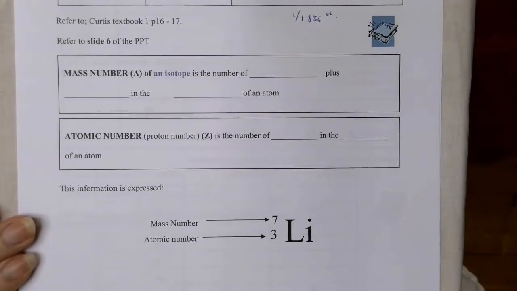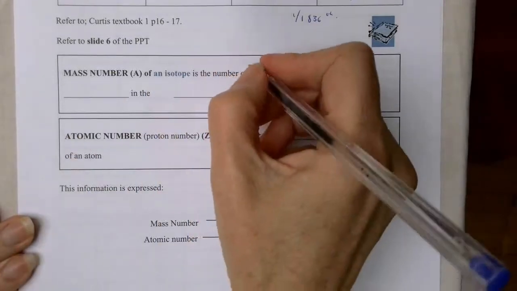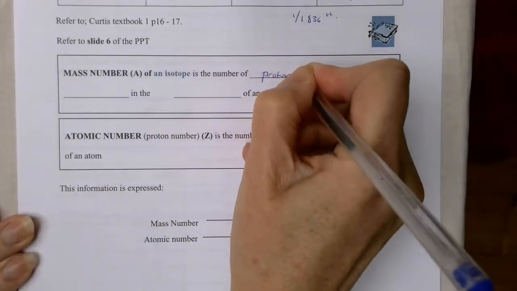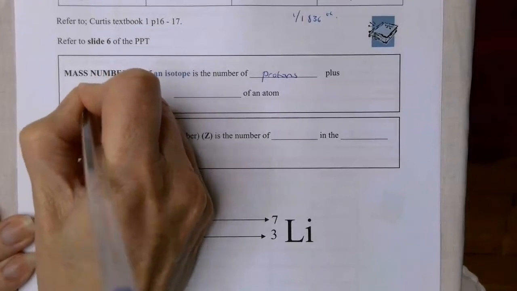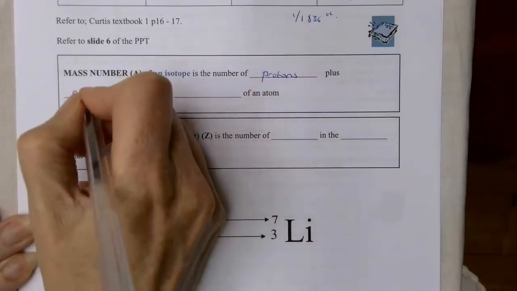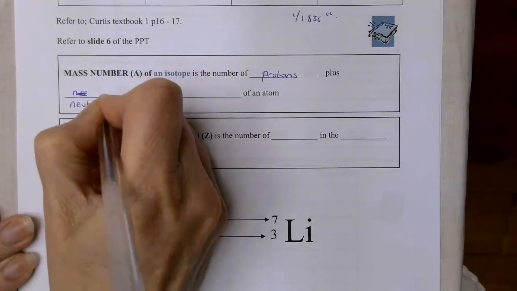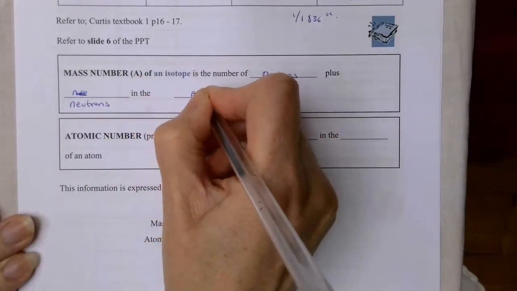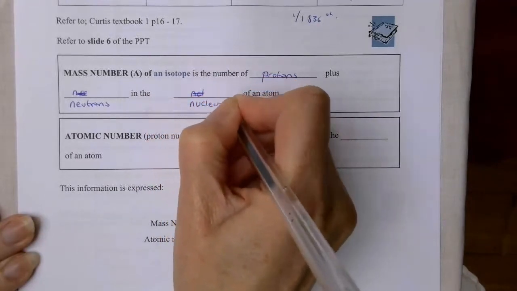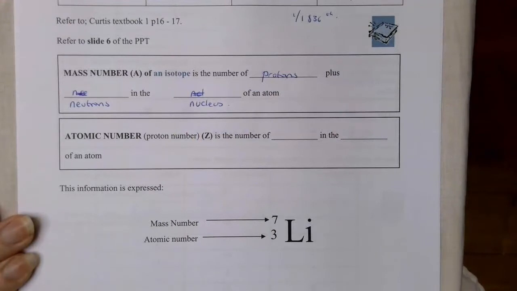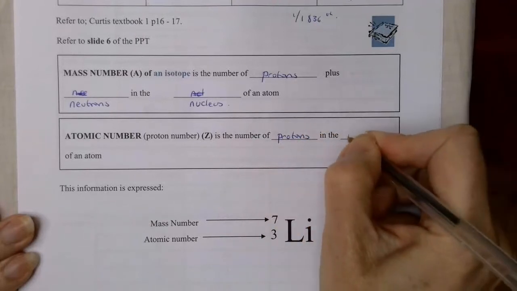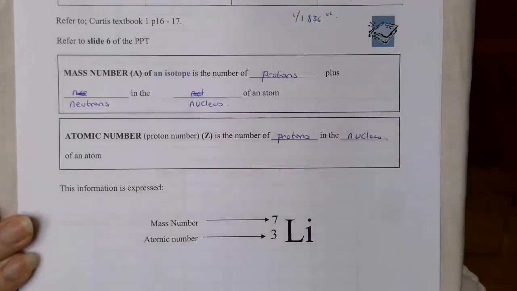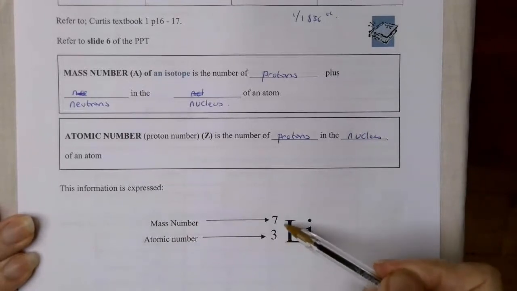So again, a few more definitions for you to know. The mass number of an isotope is the number of protons plus neutrons in the nucleus of an atom, whereas the atomic number is the number just of the protons in the nucleus of an atom. So when you look on your periodic table, you're going to see two numbers.